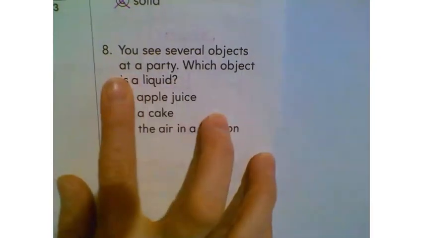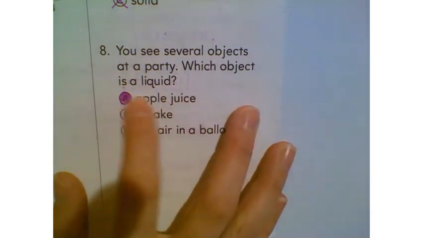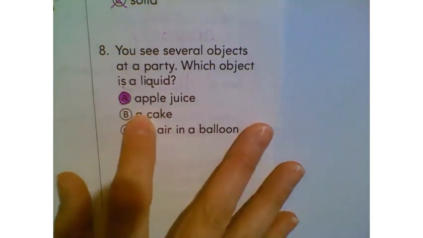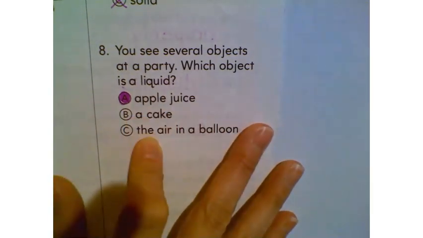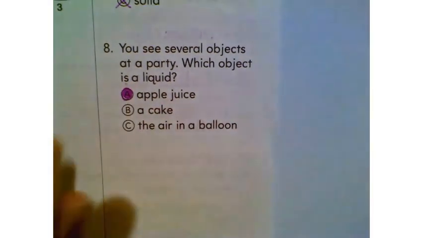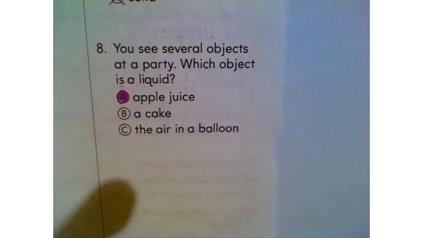Number eight says, you see several objects at a party. Which one of those objects is liquid? So our choices were apple juice, a cake, or the air in a balloon. Well, I know cake is a solid because it keeps its shape, and I know that the air in a balloon is a gas, so I went with A, apple juice. That's a liquid. It would flow if I were to pour it, and it would take the shape of whatever container I put it in.